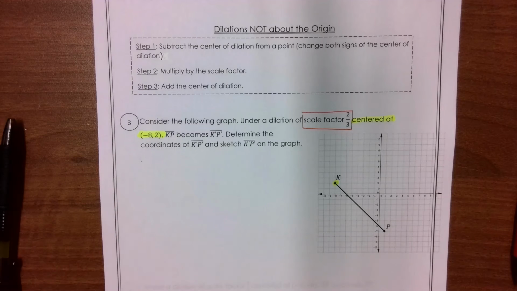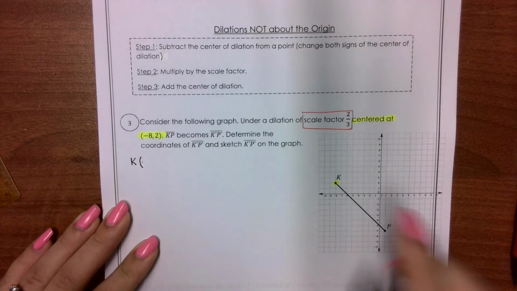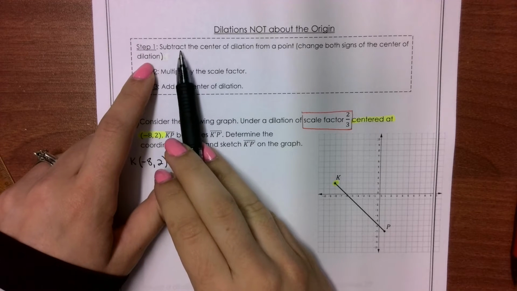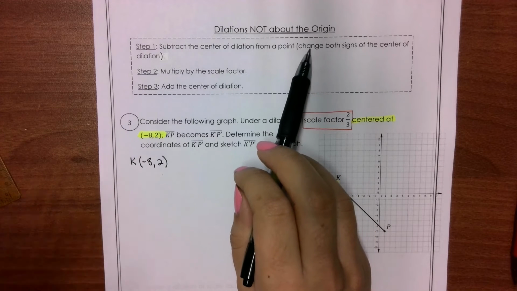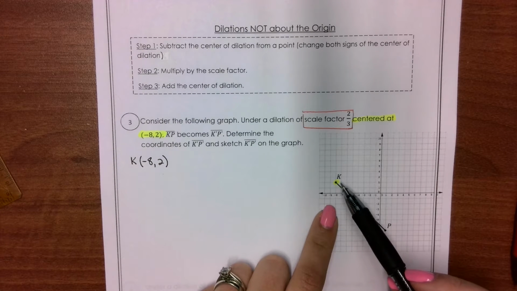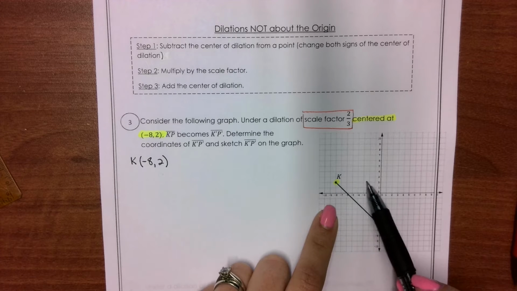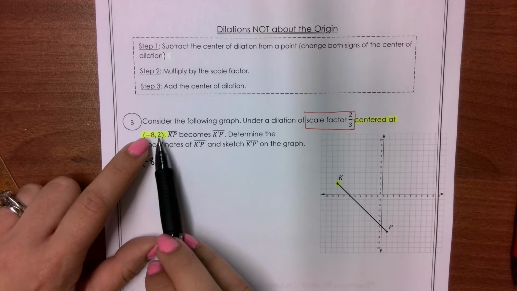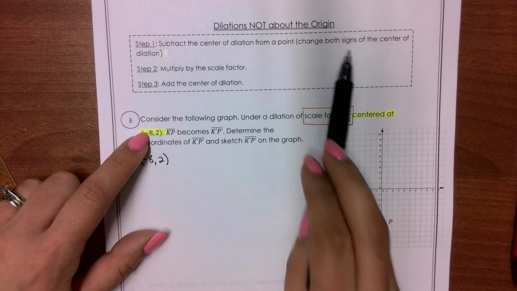Okay, so let's follow these steps. We're going to just work with K first. K is located at -8, 2, same location. For step 1, we're going to subtract the center of dilation from a point. So basically what you're going to be doing is changing both signs of the center of dilation. The center of dilation is not at the origin, but if I wanted to get there, I have to move 8 right and then down 2. Notice it's the opposite signs. So instead of subtracting -8 minus -8, just change the sign of both.